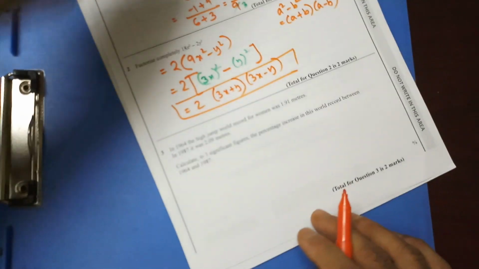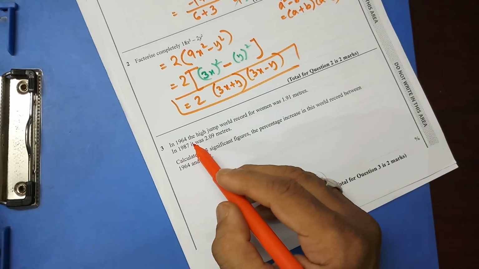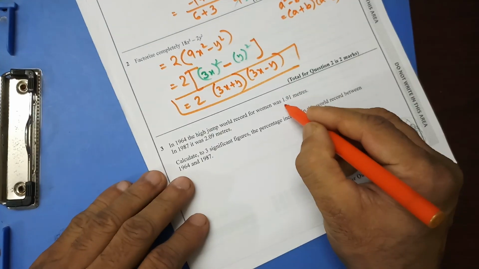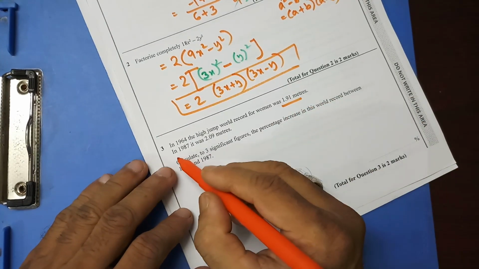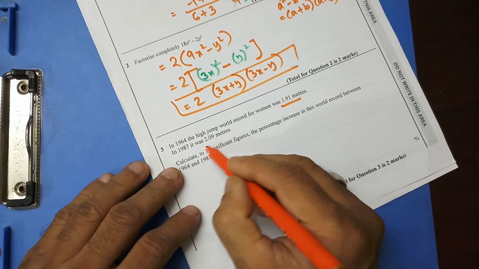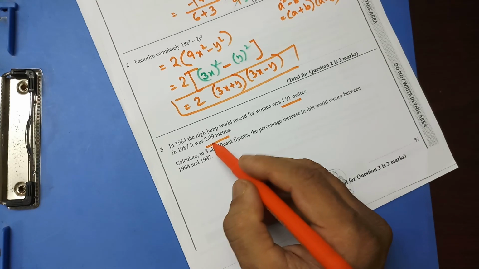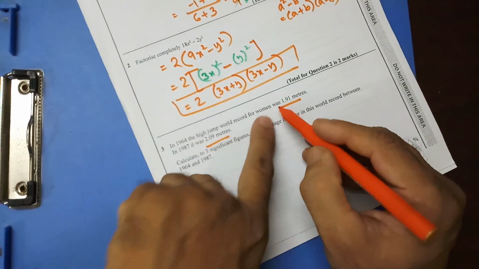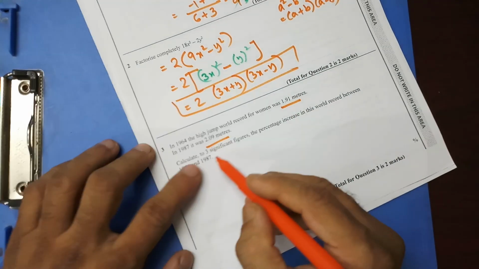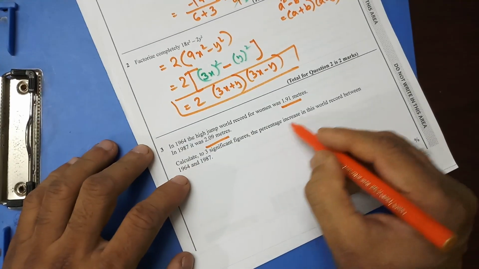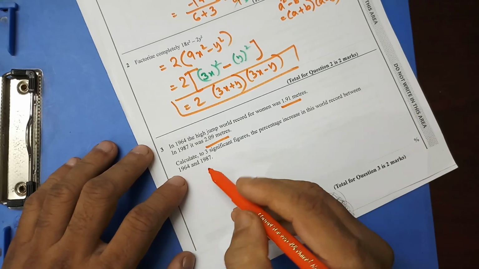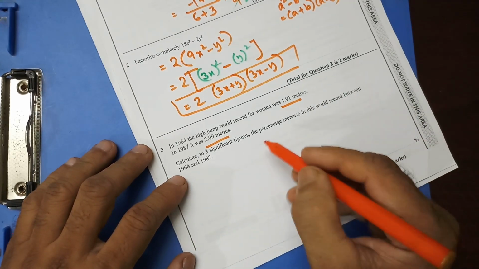Now next one, question number 3. In 1964, the high jump world record for women was 1.91 meters. In 1987, it was 2.09 meters. Calculate, in 3 significant figures, the percentage increase in the world record between 1964 and 1987.